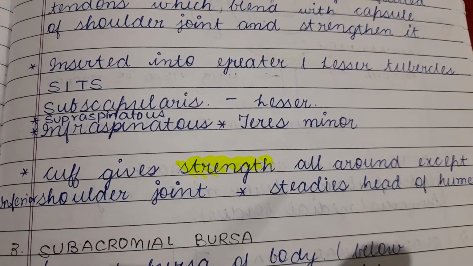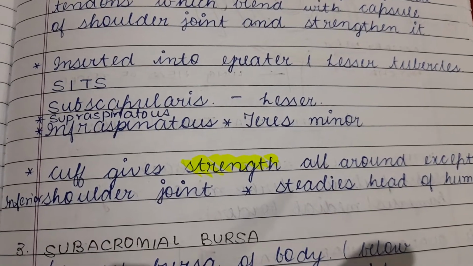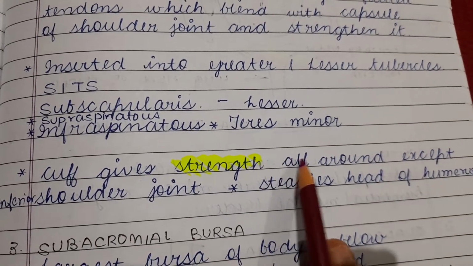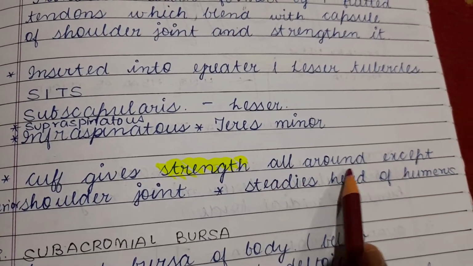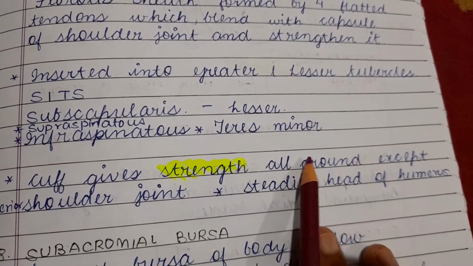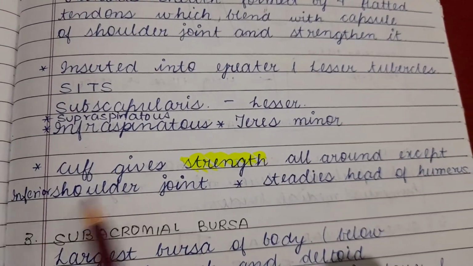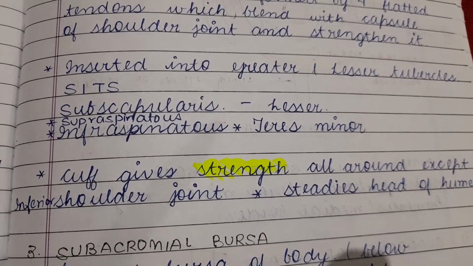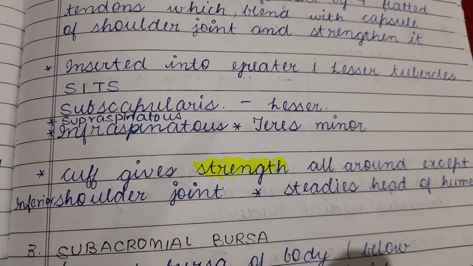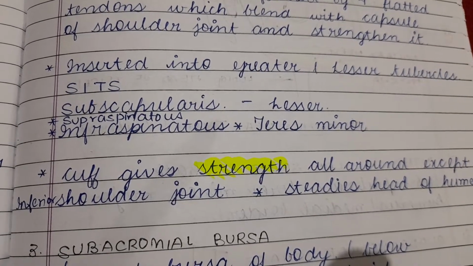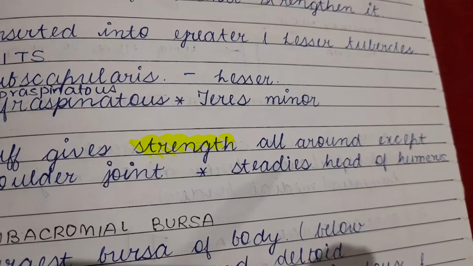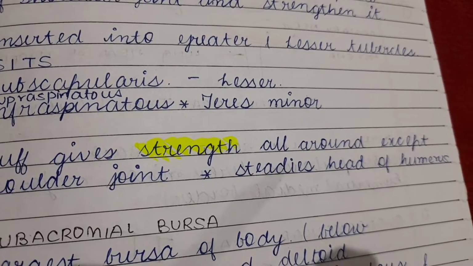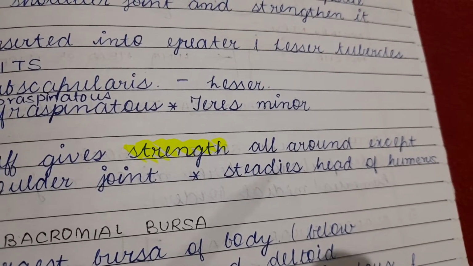So the benefit of this rotator cuff is that it gives strength all around the shoulder joint except inferiorly. And this explains why dislocation of the humerus occurs commonly in the antero-inferior direction. This rotator cuff also steadies the head of the humerus.